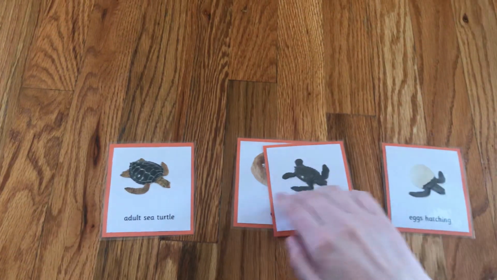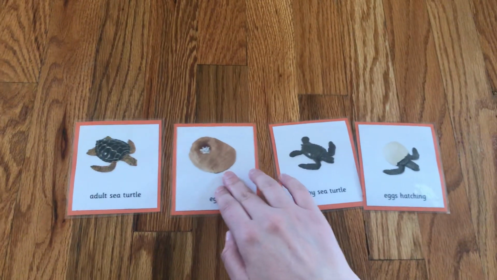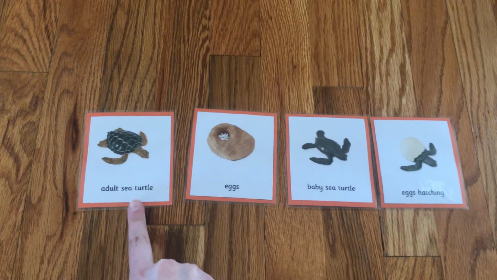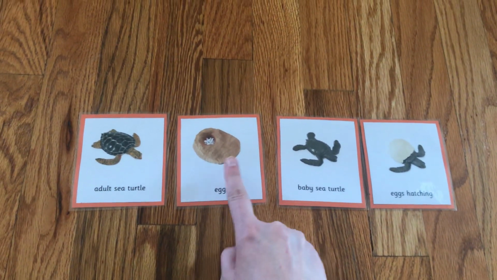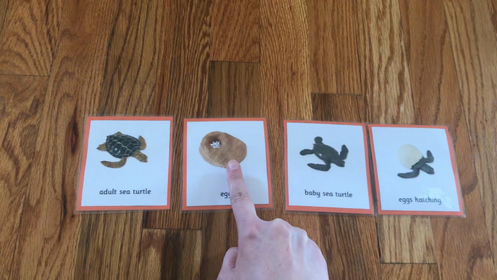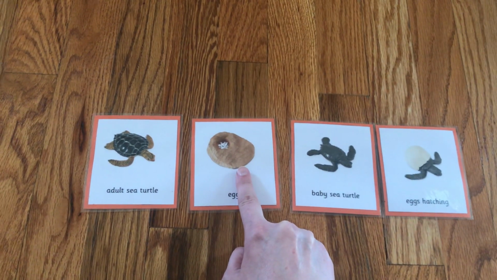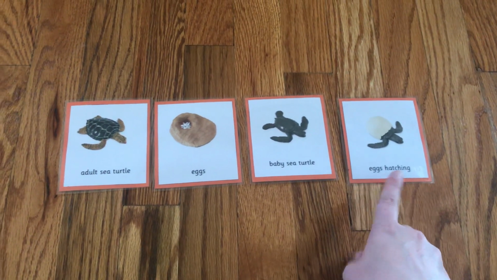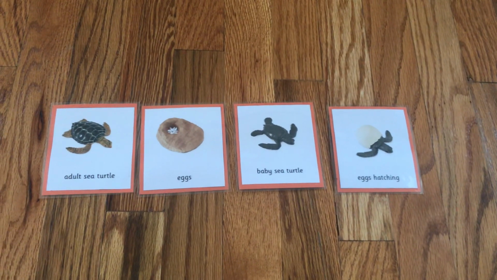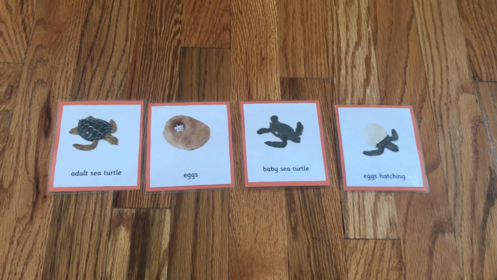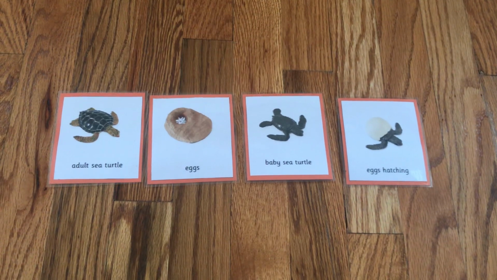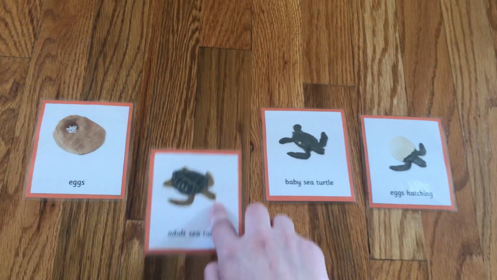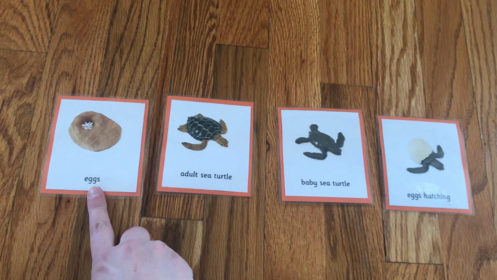Ooh, sea turtle. Turtles are actually one of my favorite kinds of animals. They're pretty cool. So this is a sea turtle. Eggs. Sea turtles bury their eggs in the sand on beaches. Baby sea turtle. Eggs hatching. Which one do you think goes first?